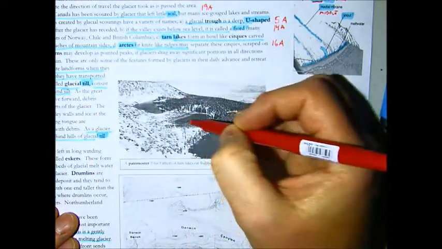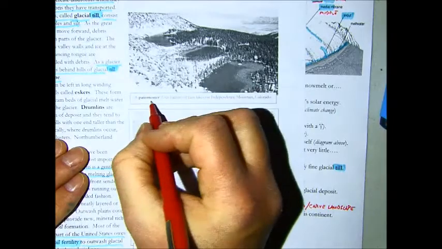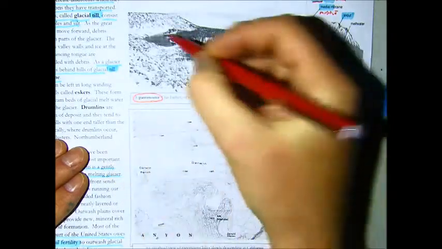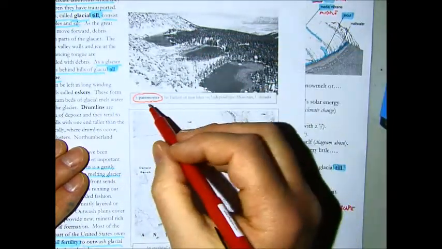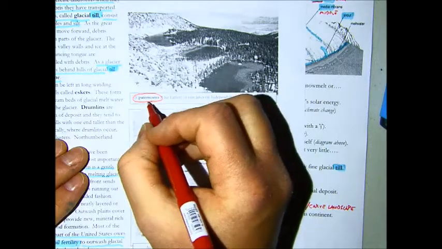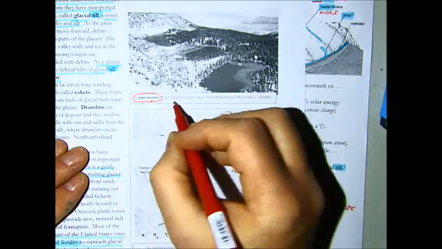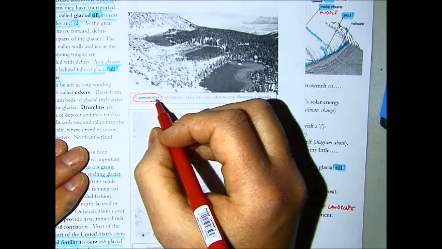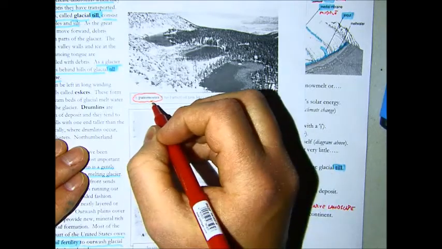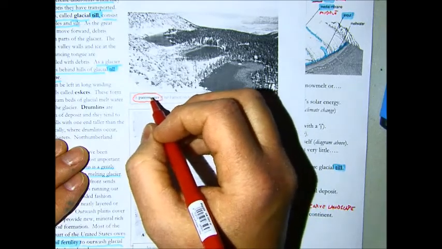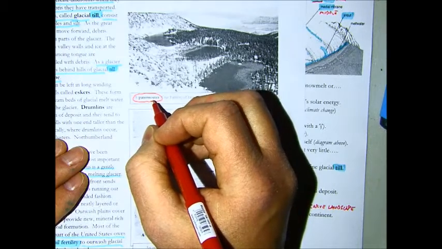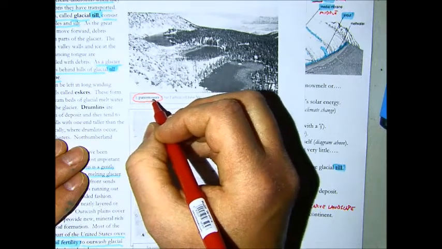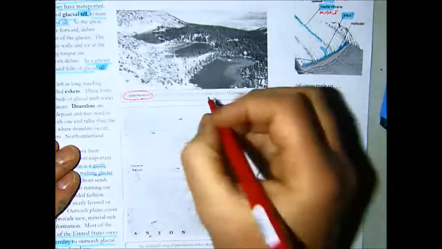Here, these are cirques, but when they're in a chain, bing, bing, bing, they're called paternoster lakes. That's Latin for "Our Father." And the reason why is for Catholic people. In Italy and in France and in Switzerland, you're going to have a lot of Catholic people.